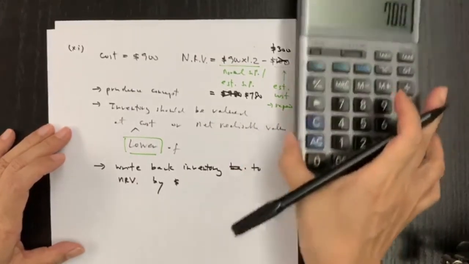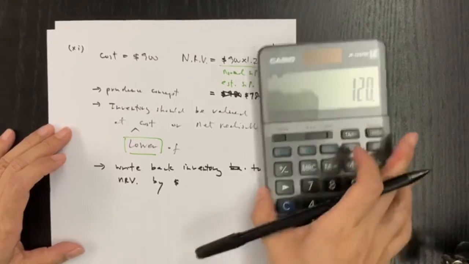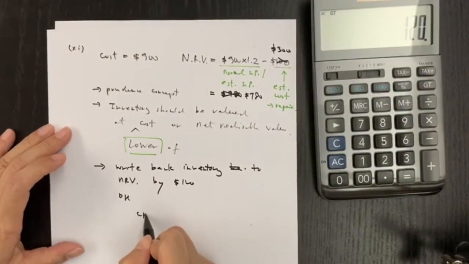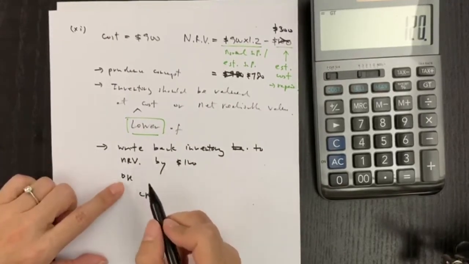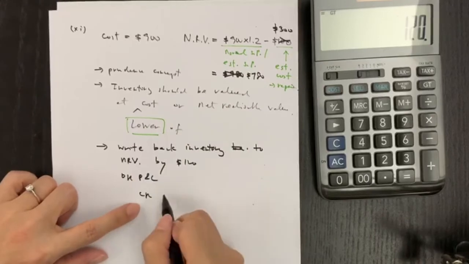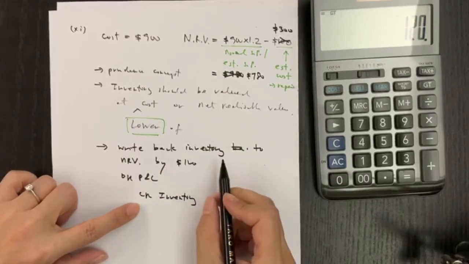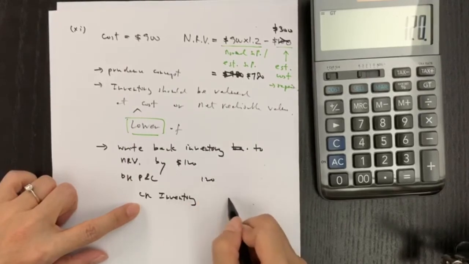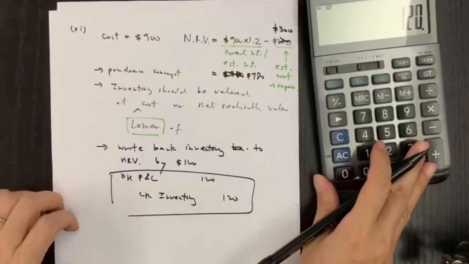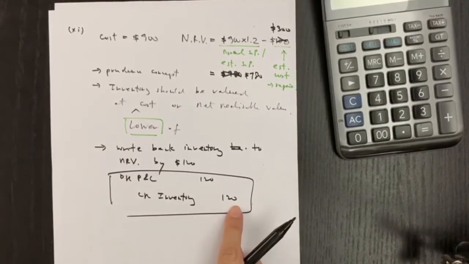What is the change? 900 minus 780, so that is 120. The related double entry would be, because we can't earn money from selling that, debit profit and loss and credit inventory by the difference, which is 120. This is the adjustment, so we have to decrease inventory by 120.